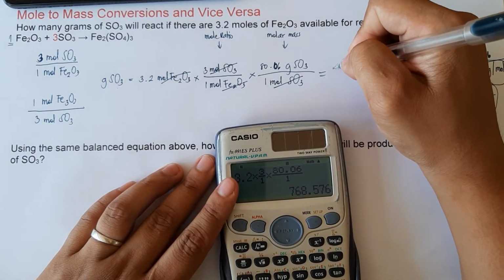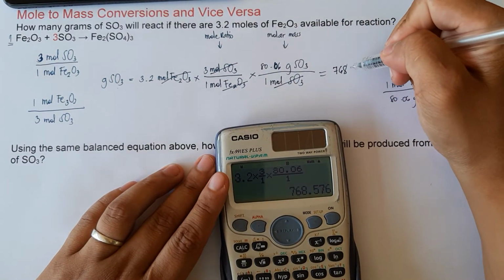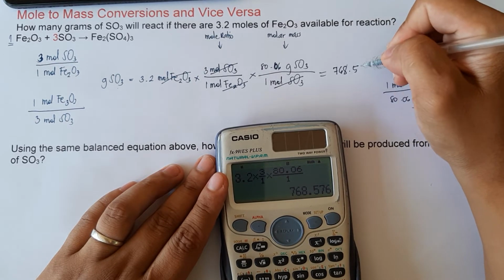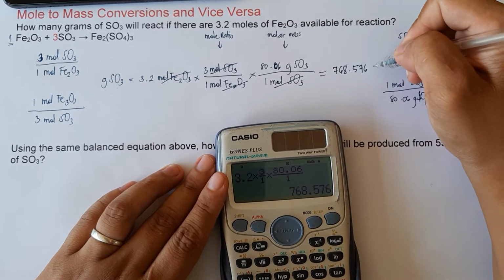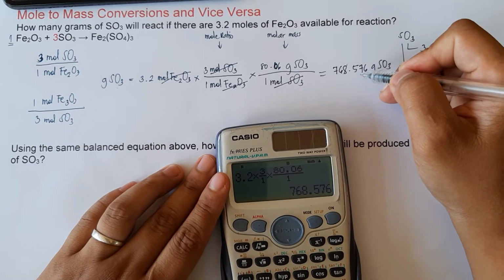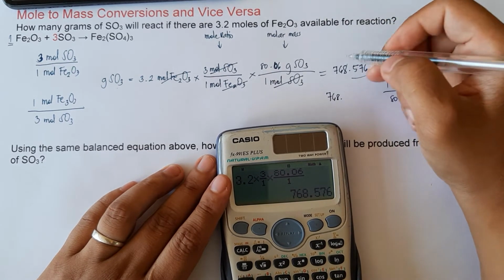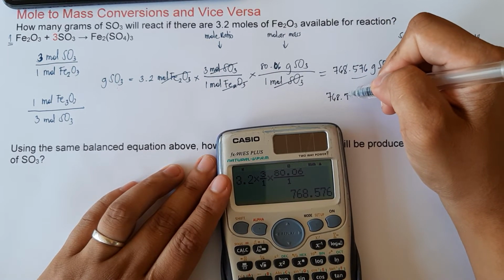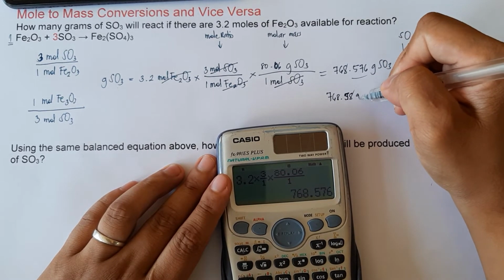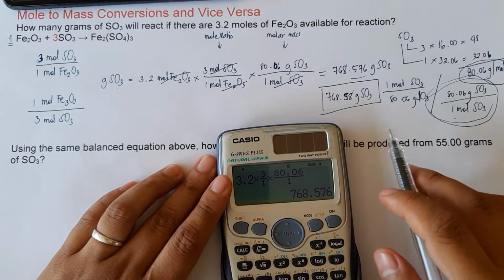So, that's 768.576 gram SO3, or again, 2 decimal places, 768.58 gram SO3. Yan. So, this is our answer.